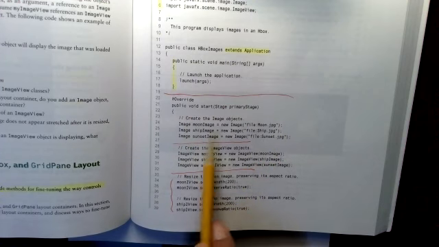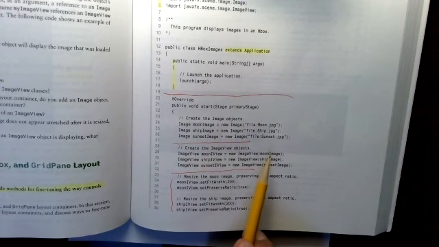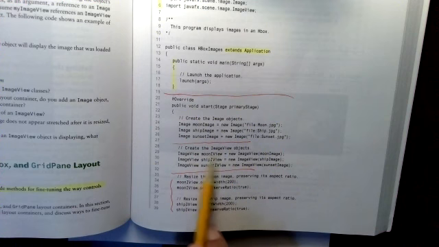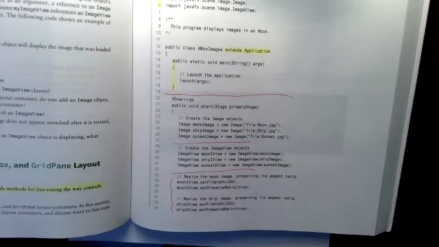After I get 3 image objects, remember this is instantiating objects, I pass those in as a parameter so that I can view them in the image view class, and I create 3 more objects. Now, what's going on down here in lines 34 and 35?